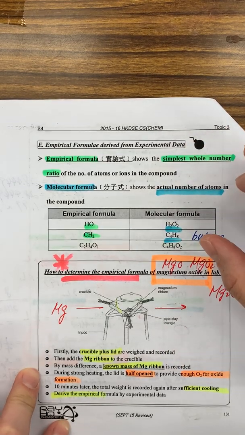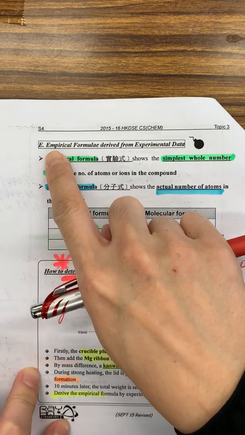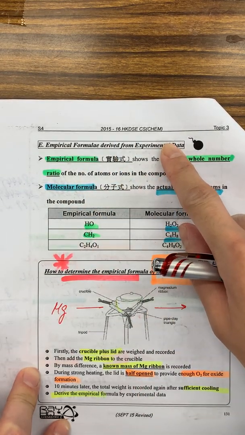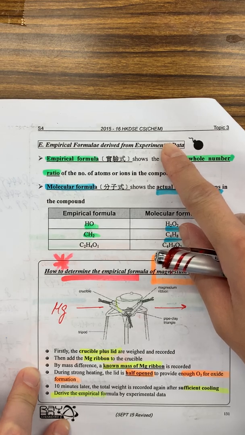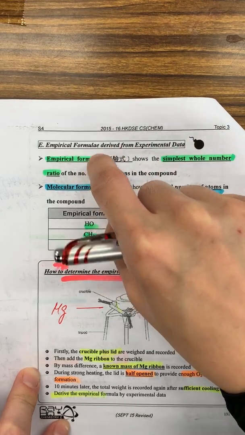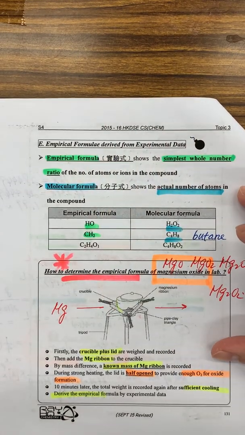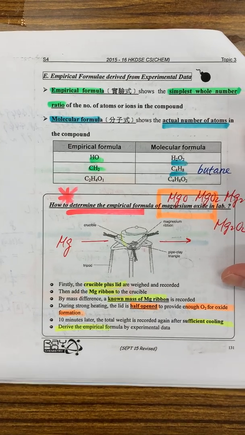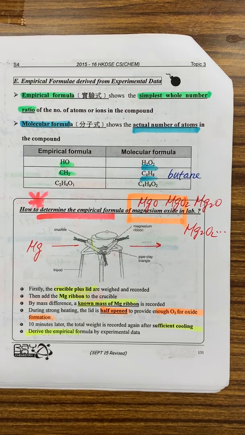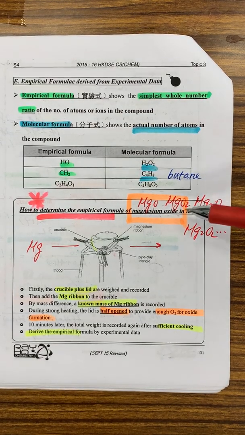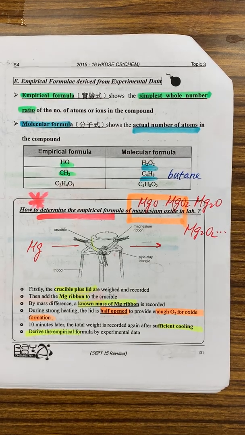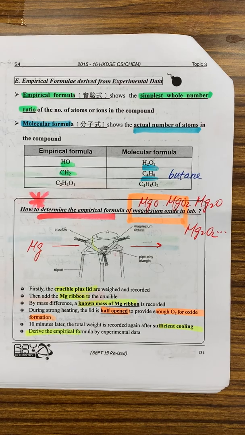Now, not usually, it is a must: how to get the empirical formula from an experiment? The empirical formula must be obtained by an experimental method. Perhaps you may have asked me before, why is magnesium oxide MgO, but not MgO2, not Mg2O, not Mg2O2, etc.? We can determine its formula by this method.